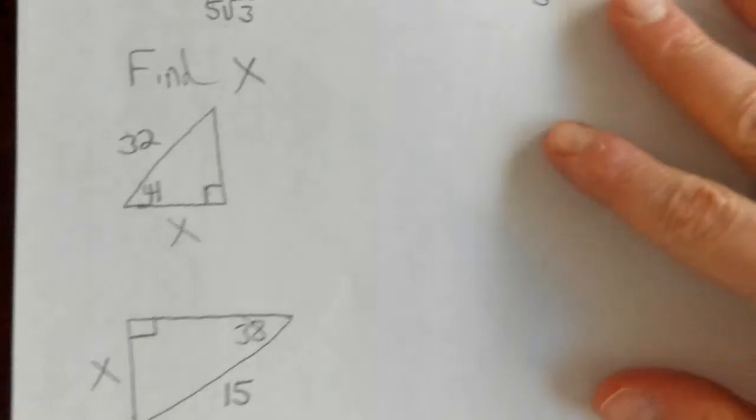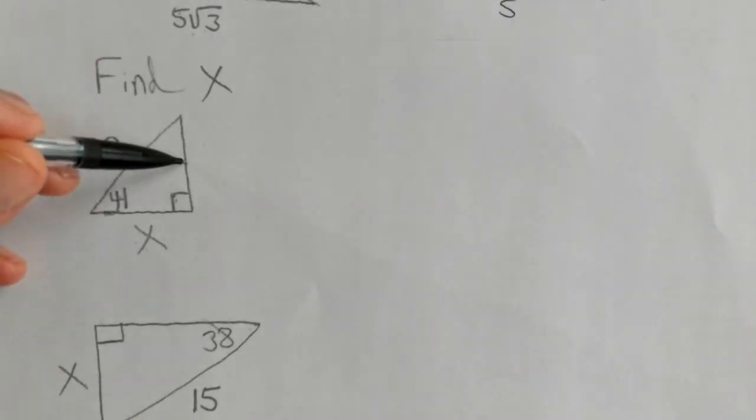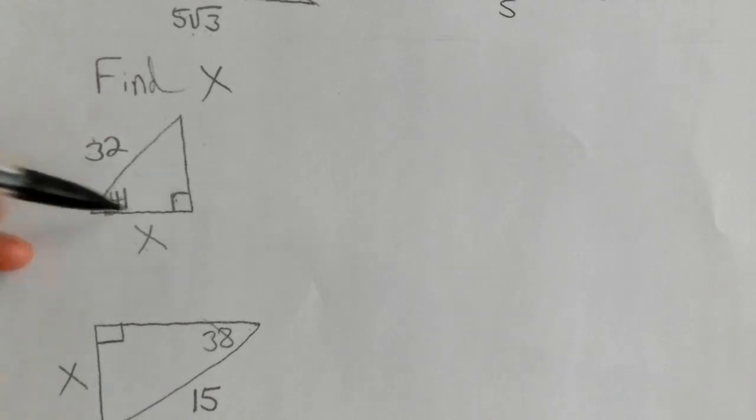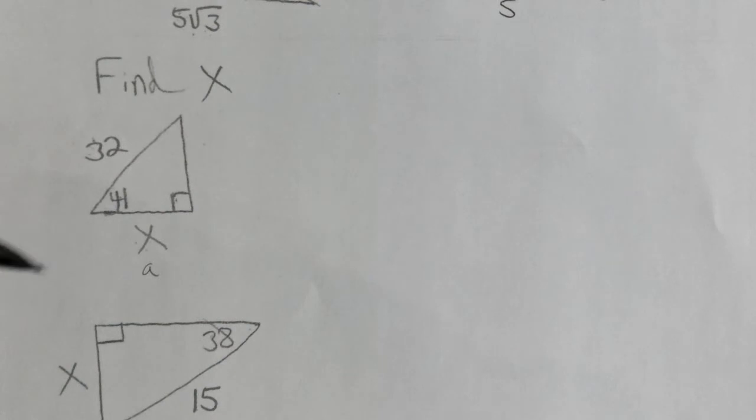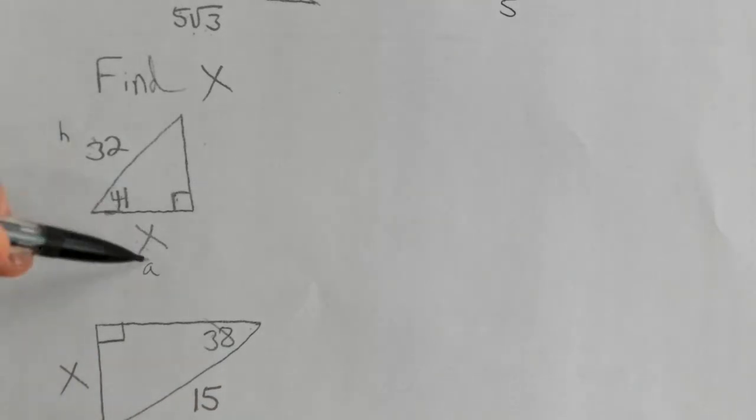Is x the opposite, the adjacent, or the hypotenuse? And so remember, that's why we practiced this in the last lesson. Remember, opposite is across, so x is not the opposite. x is the adjacent because it's connected to the 41 degree angle. All right, so x is the adjacent, and what's 32? 32 is the hypotenuse. Once you identify what parts you have, then you can go in and pick the right equation that has those parts.